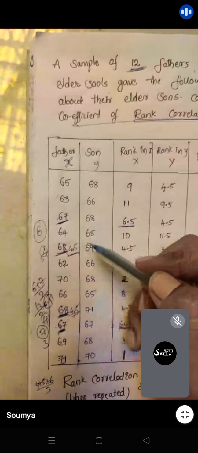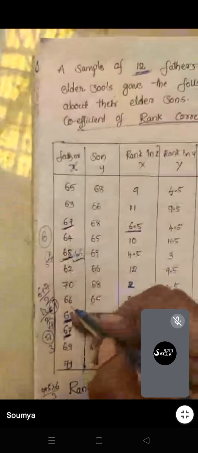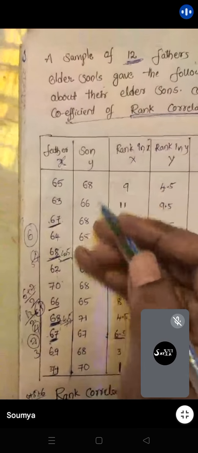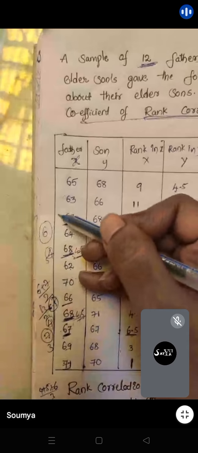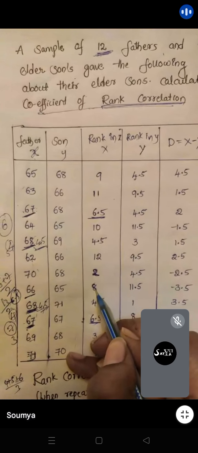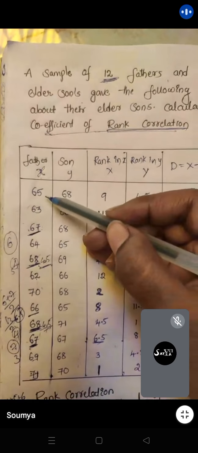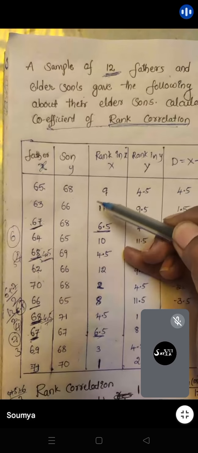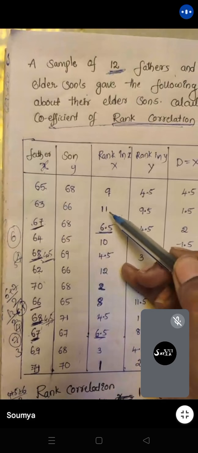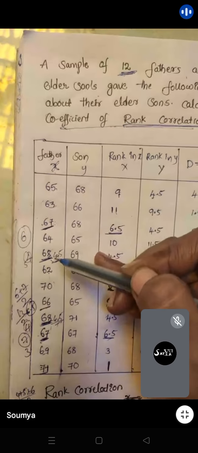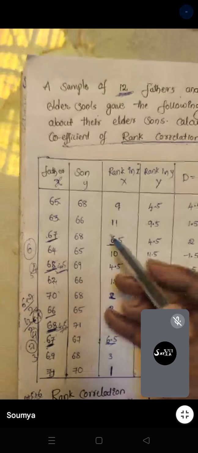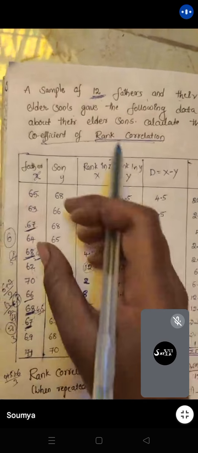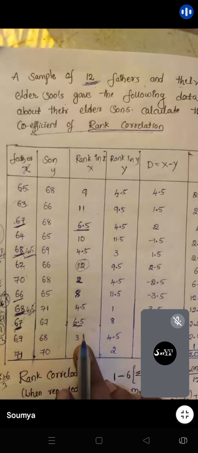After 67, what is the highest term? 66, ma'am. So 66. What is the rank you have to give here? 8. Yes, because I already gave 6 and 7 to these two. So I'm going for 8, okay? Next, 65. So 9. 64, 10. Next, 63, 11. After 63, 62, 12. We have only 12. So I'm giving ranks to 12 values.